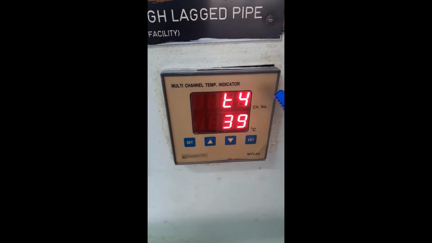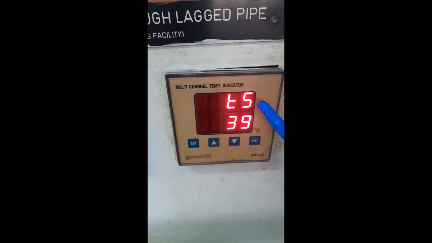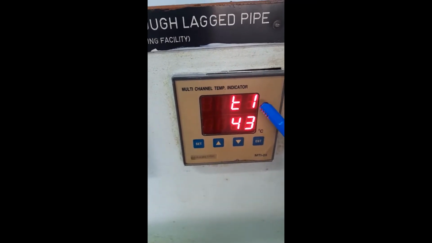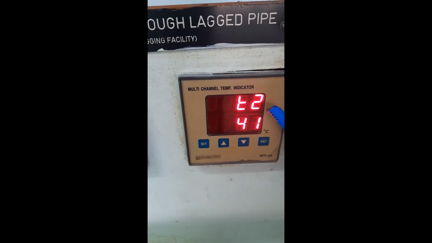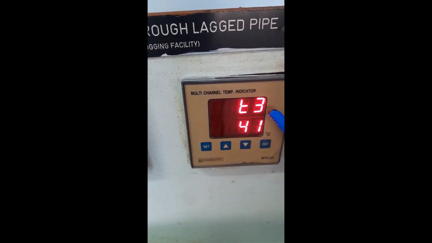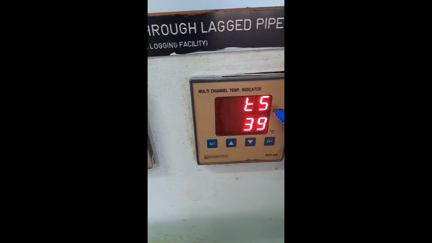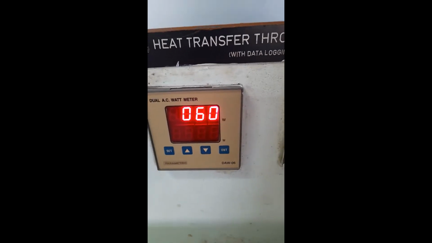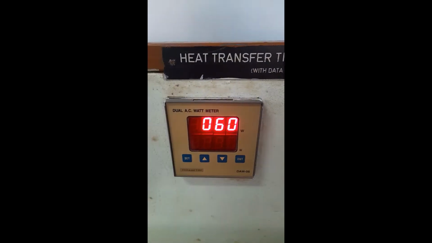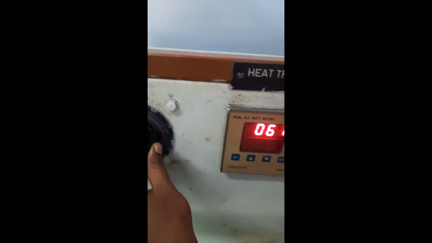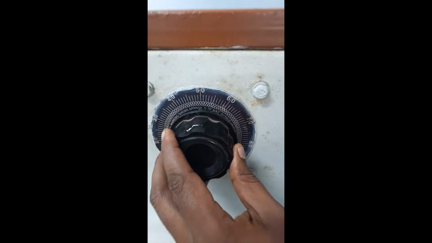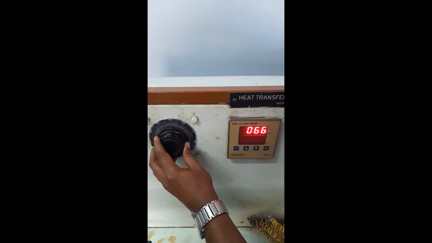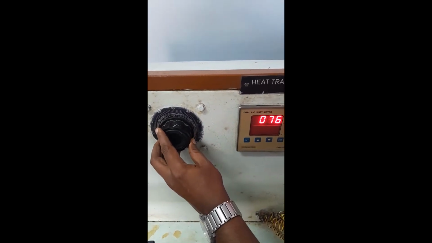Directly we can get all five temperatures, T1, T2, T3, T4 and T5. With the help of this dimmerstat, we are going to vary the heat input to this experimental setup.